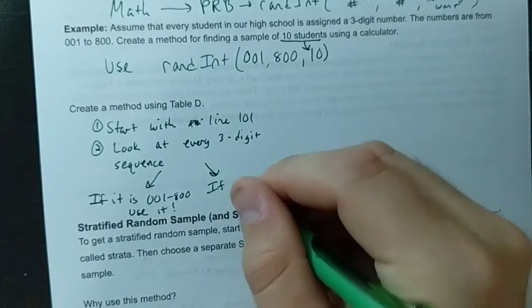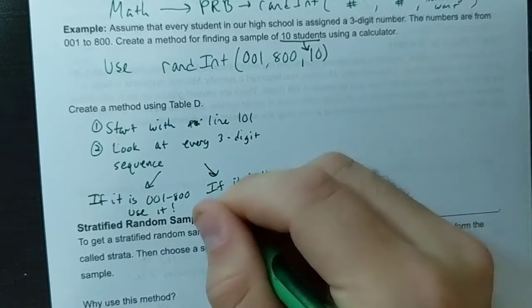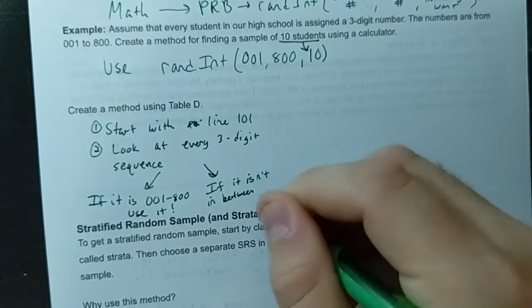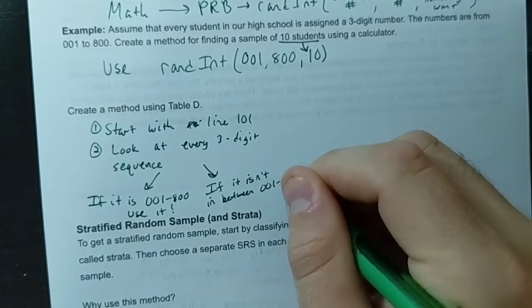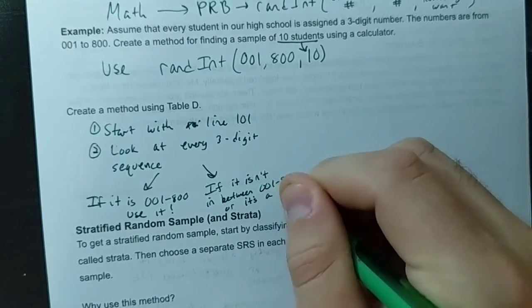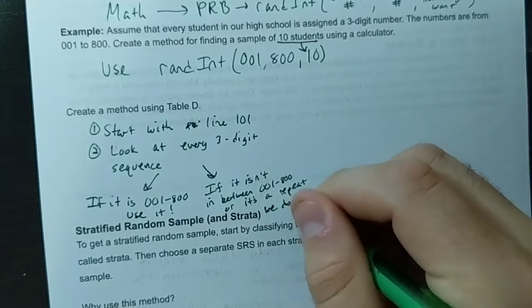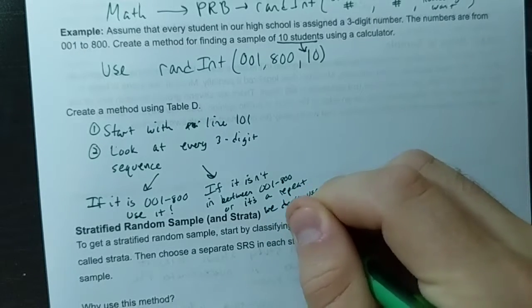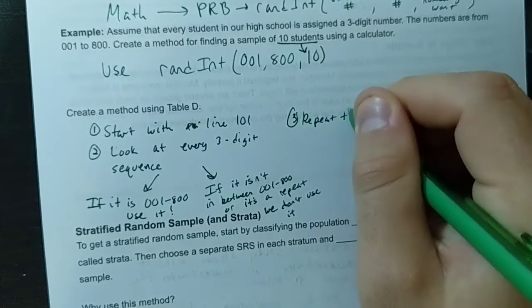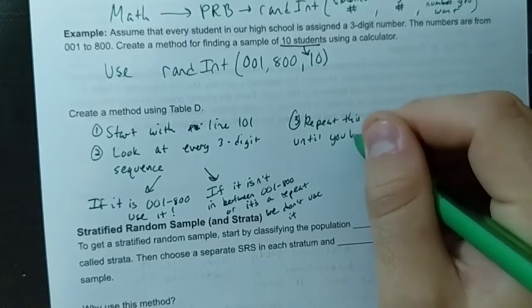If it isn't in between 001 and 800, or it's a repeat, we don't use it. You're going to repeat this until you have 10 numbers.